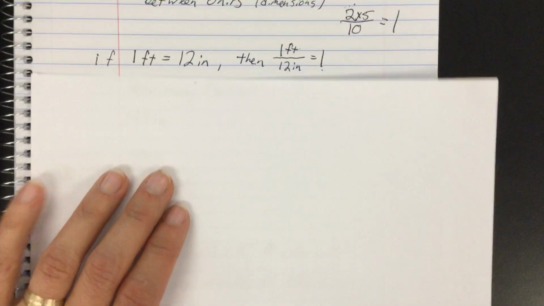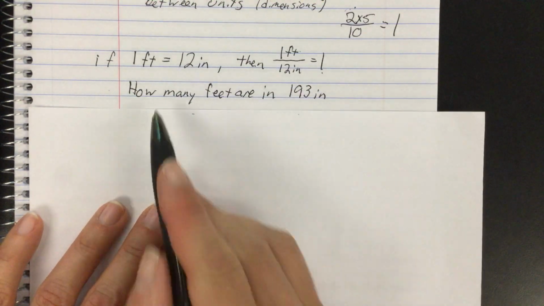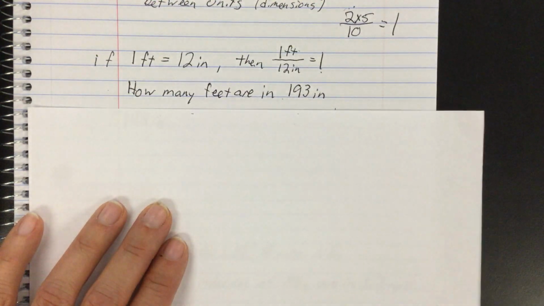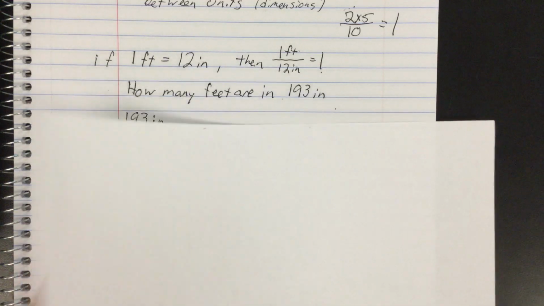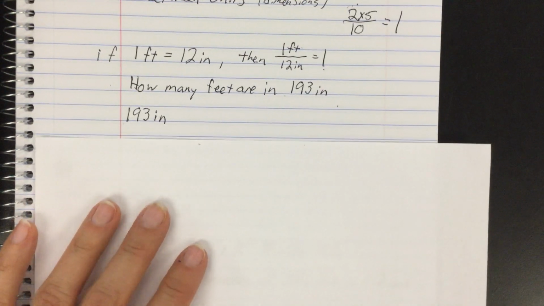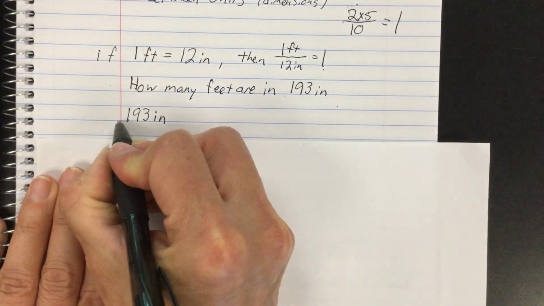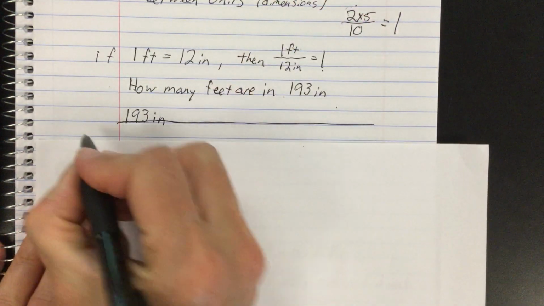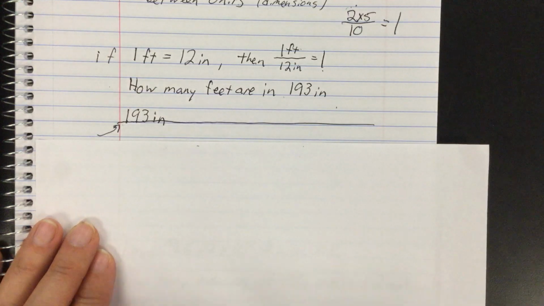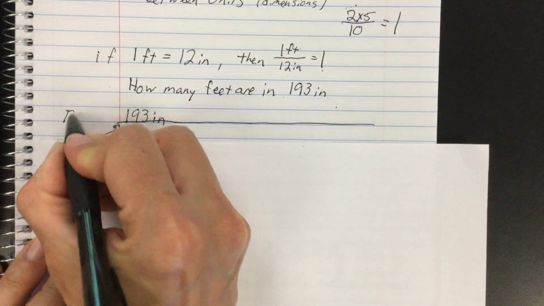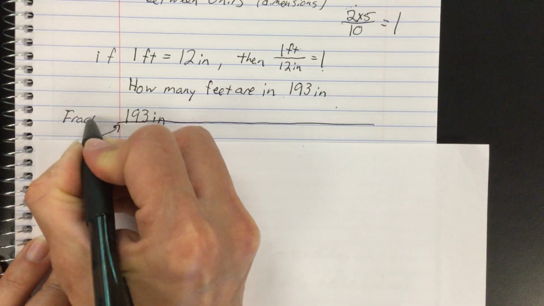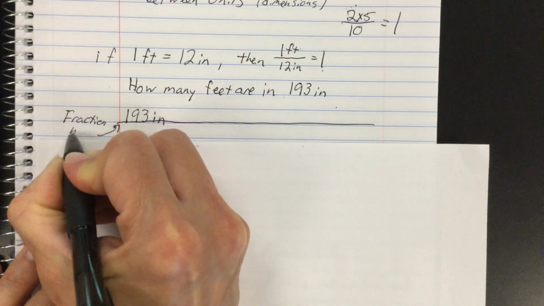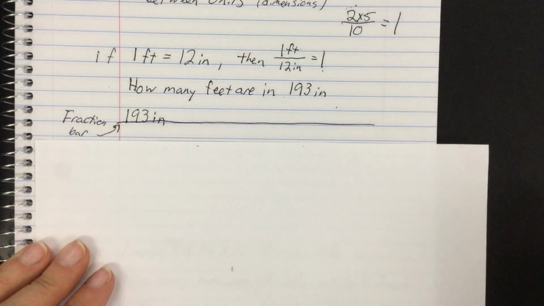So if I want to know how many feet are in 193 inches, the way we're going to do this is we're going to write down 193 inches, and then draw a line under it, going out nice and far. This line right here is a fraction bar. It's a big division bar.